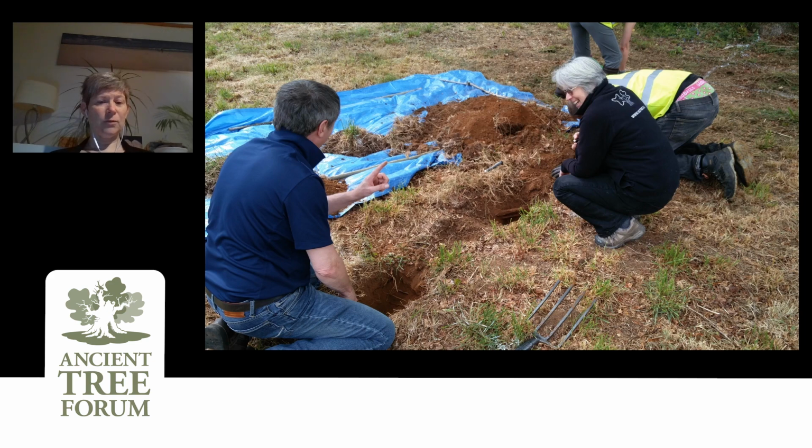And here's another example, digging holes. It's always a winner, it's cheap, got a spade in the back of the car. But again, what are the pros and cons with digging small pits to find the roots?